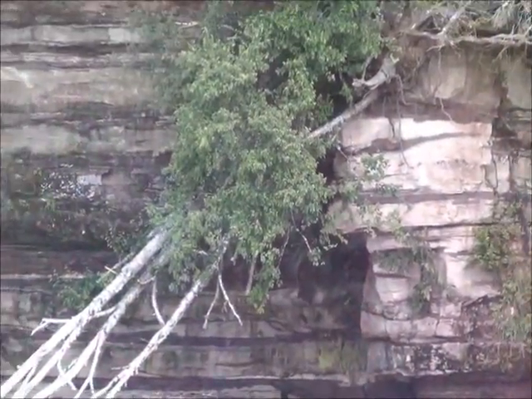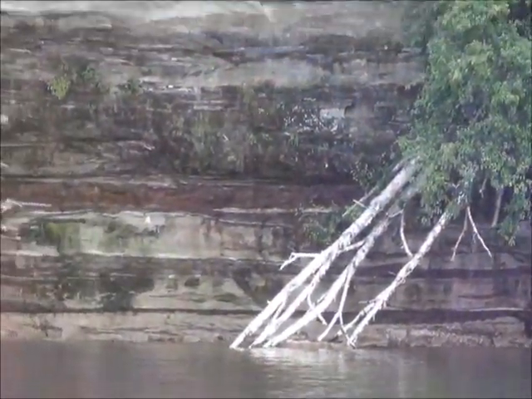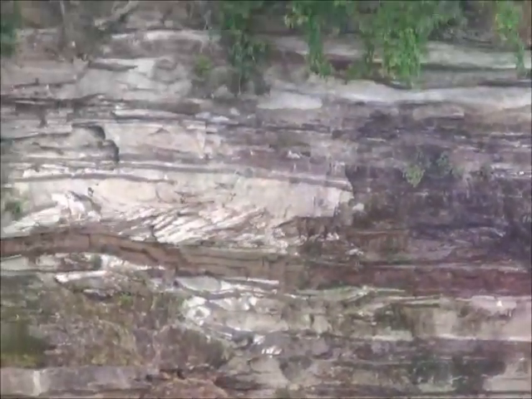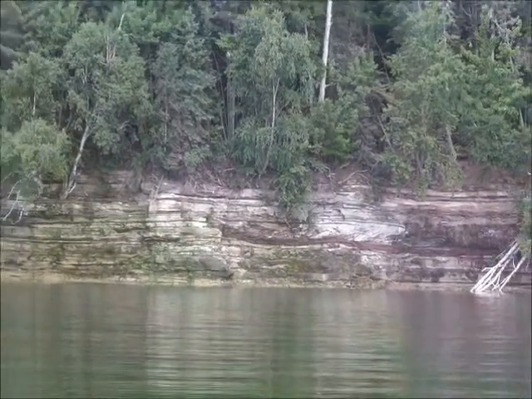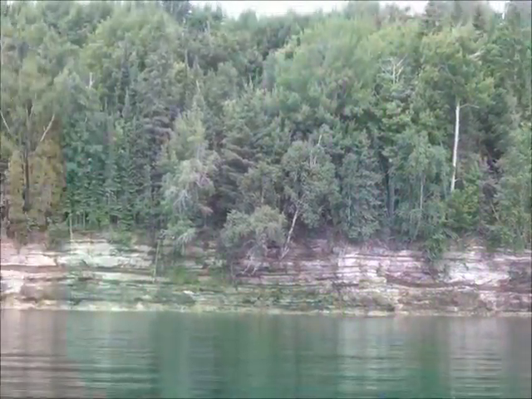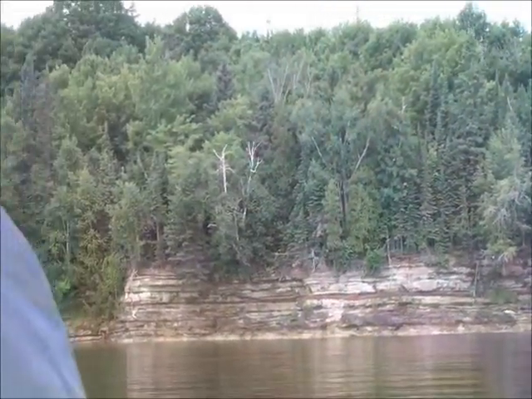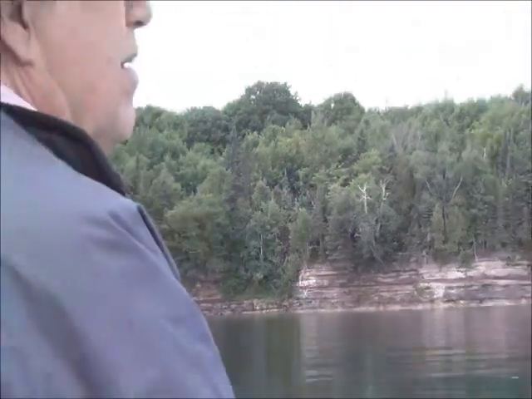So that represents a period when there was fast-moving movement of material that accumulated in a range of channels. And then the red layers were slow periods.